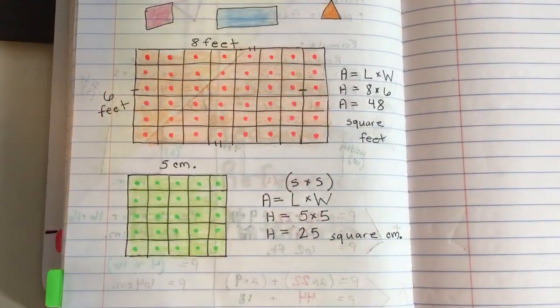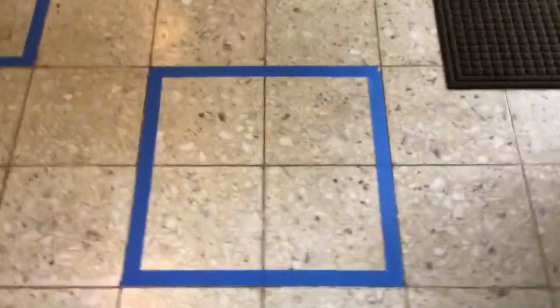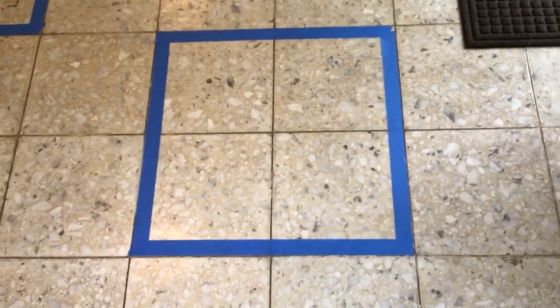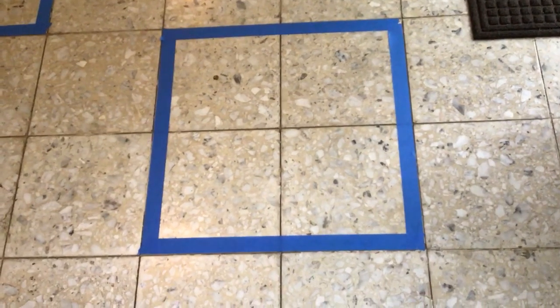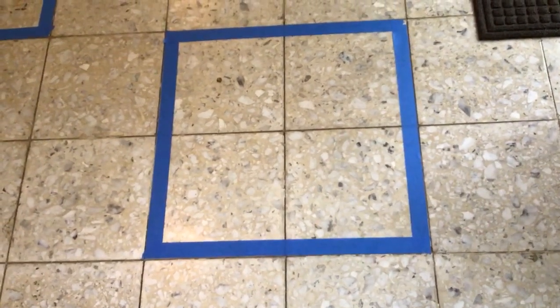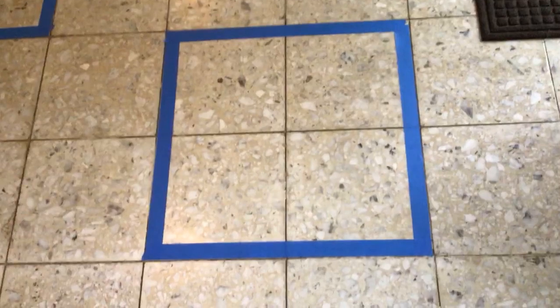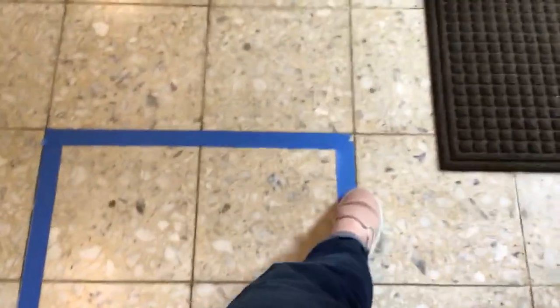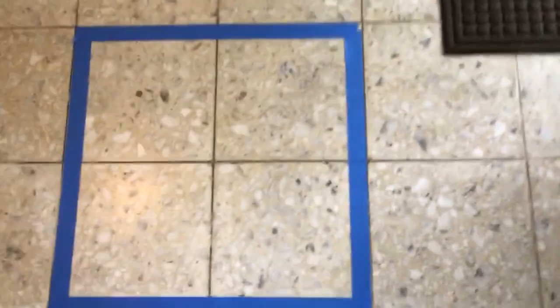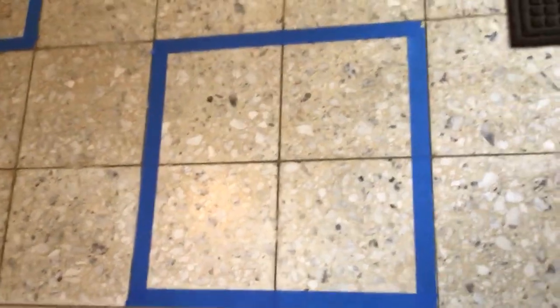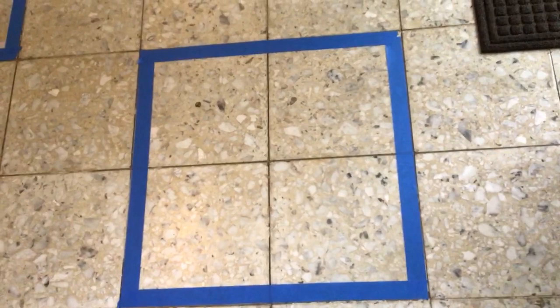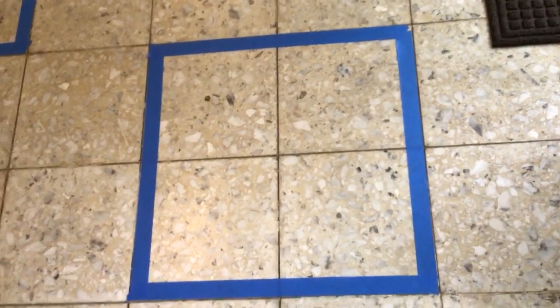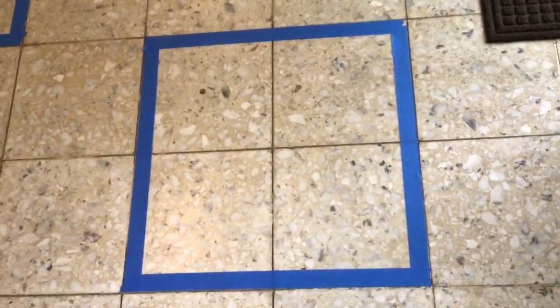All right, if you want to look at it on my tiles, you can look at it this way. Here I have my square. It is 1, 2, 3, 4 square feet. I can count it, or I can say 2 times 2 would give me 4.